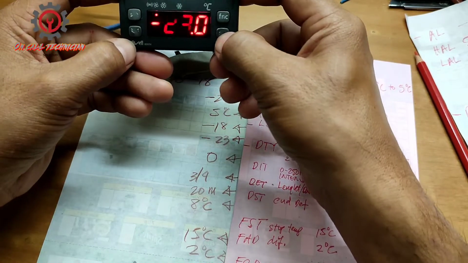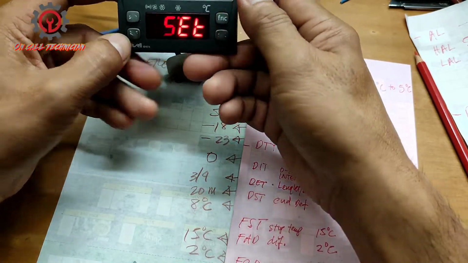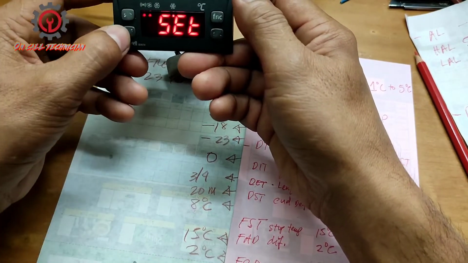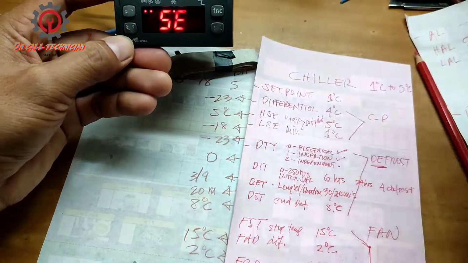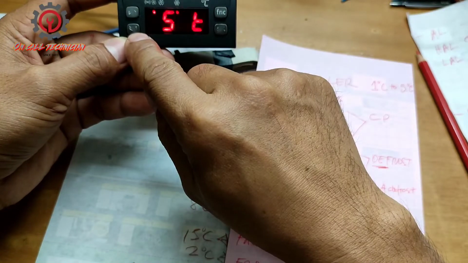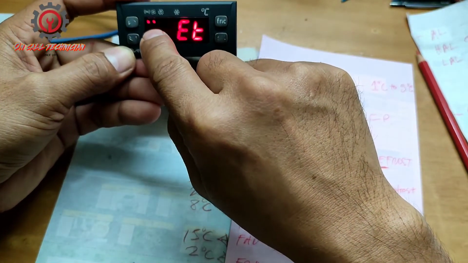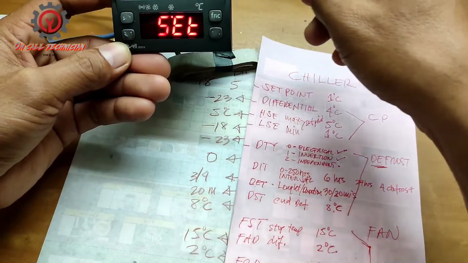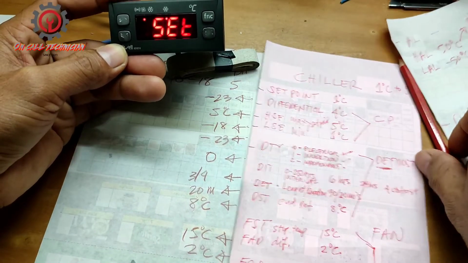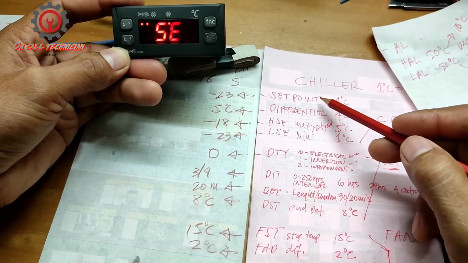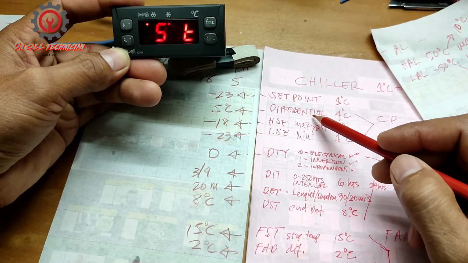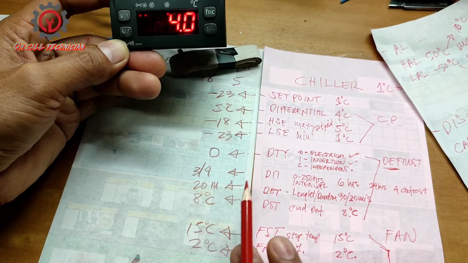Okay, there. Then press set, and we got an alarm again. Later we're going to change it, so I just silenced it. And we are now done with the set point, differential. Then let's proceed to the fan management.